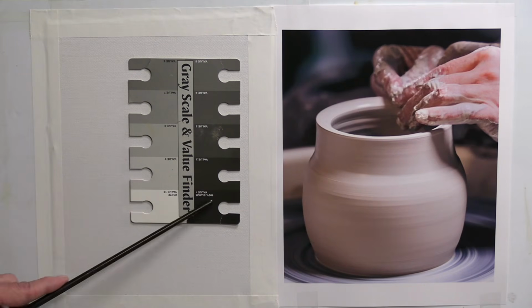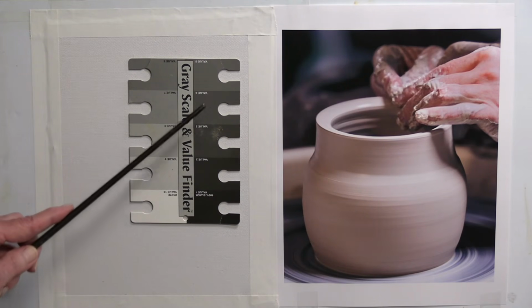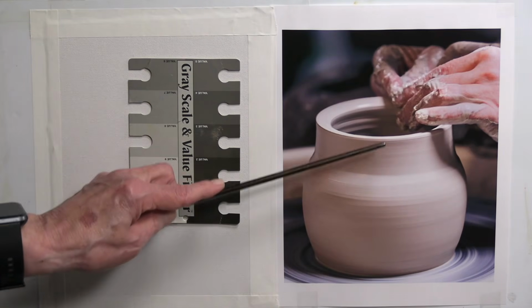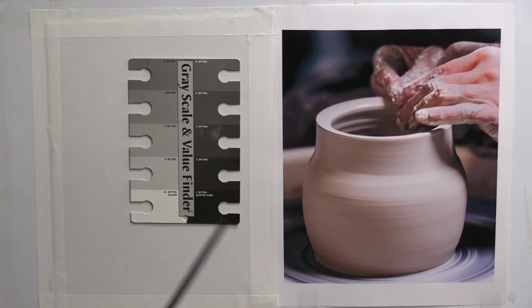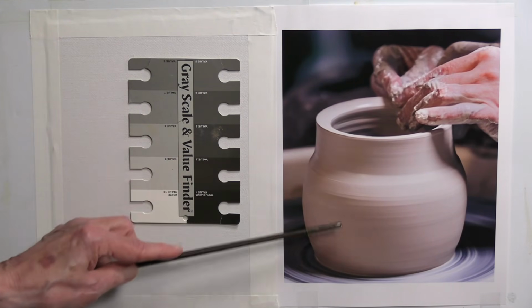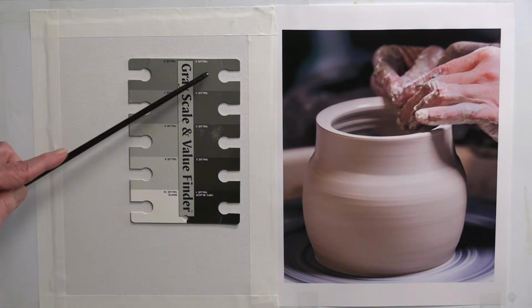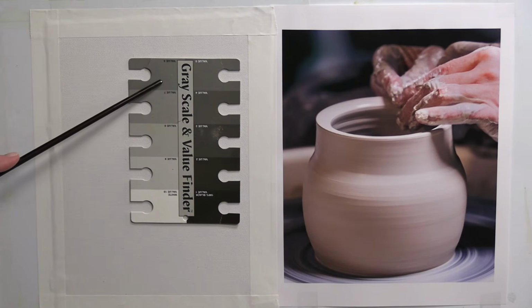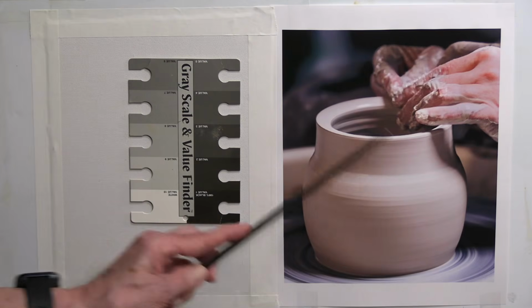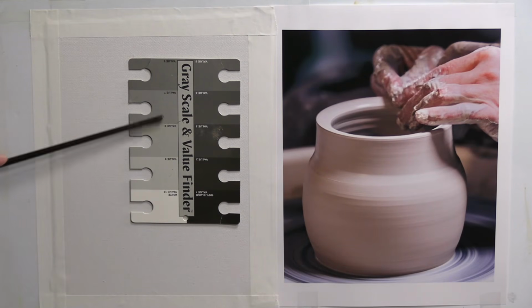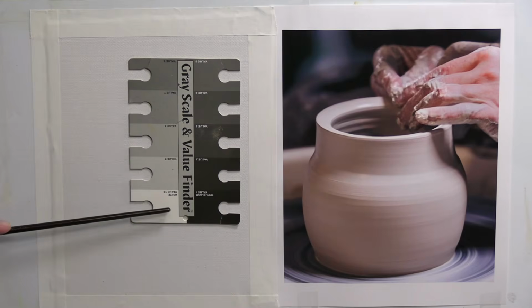So we see a wide range, but we might say that all the values that we see in the shadow areas could be broken down into this range right here, possibly reaching a little bit over right here. And then all the ones that we see in the light would be broken down in this range over here.